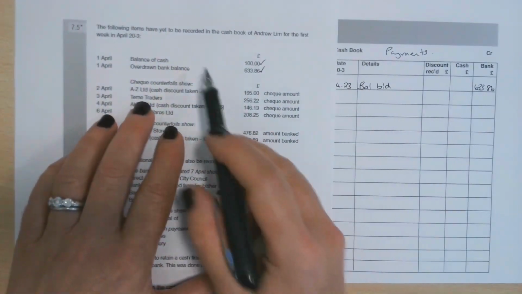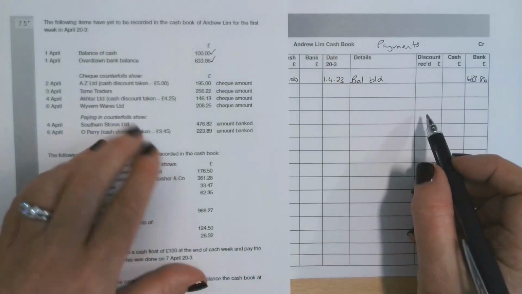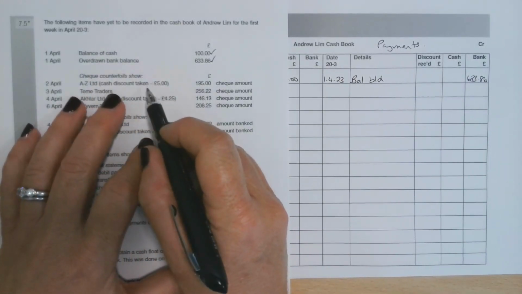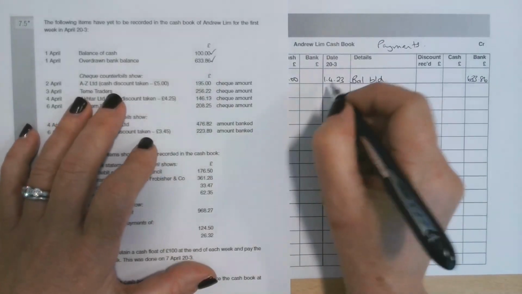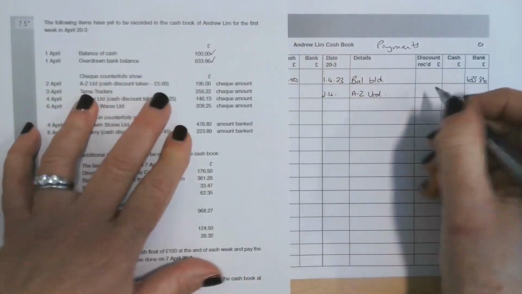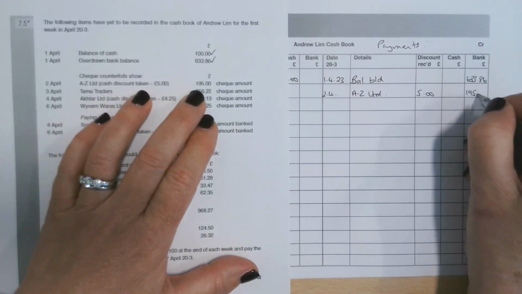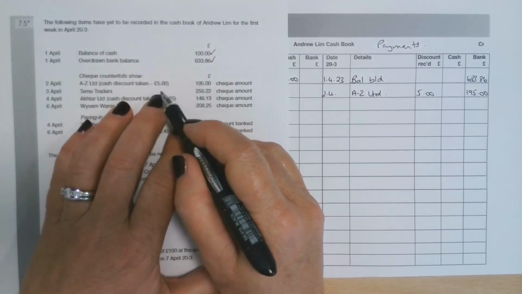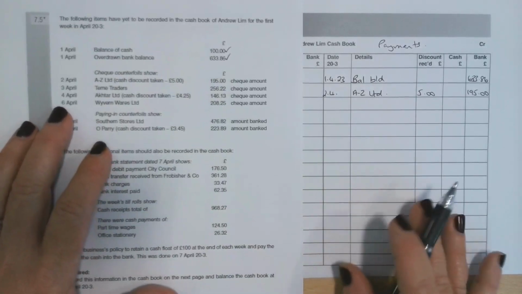If you remember, check counterfoils are the source documents for payments made by checks. They're going to be on the credit side of the cash book because they're payments, and what we need to do for two of them is take into account the discount that we've received from those suppliers. So 2nd of April, we've made a payment to A to Z Limited. We took a cash discount of £5 and we've paid them £195. So the total amount we owed to them would have been £200. We've paid £195 and we've received a discount of £5 from that particular supplier.